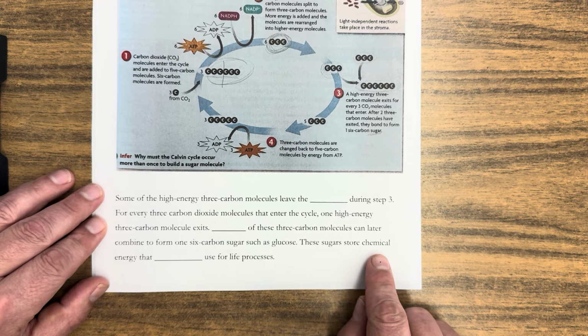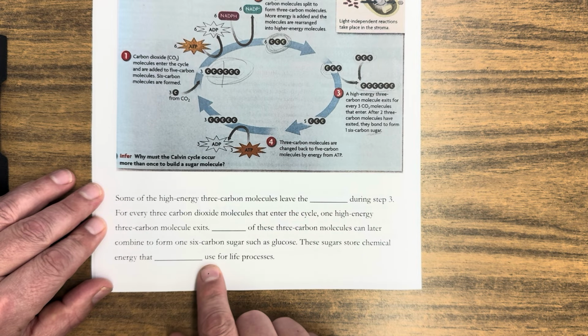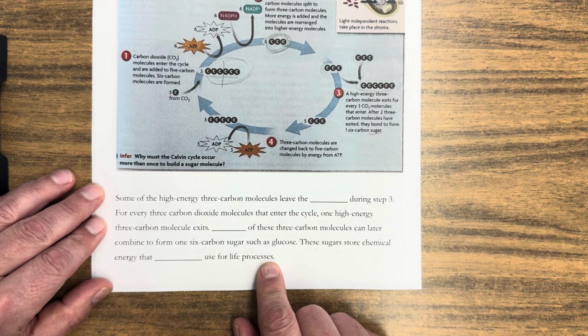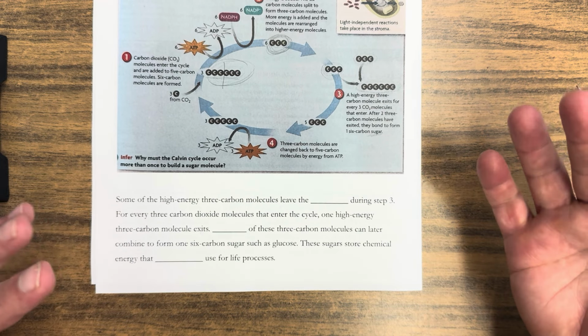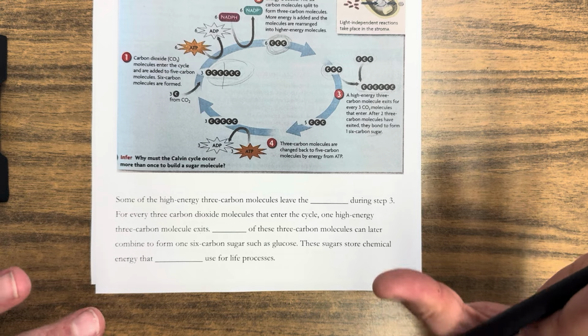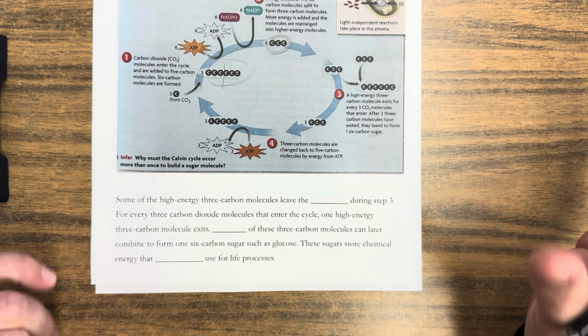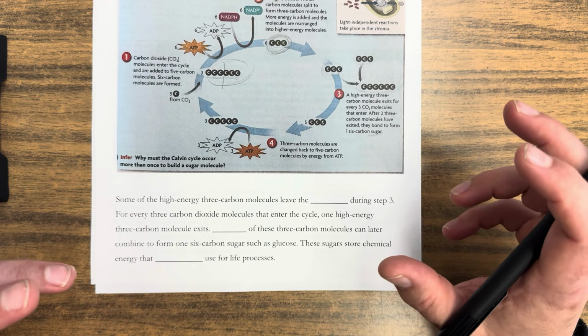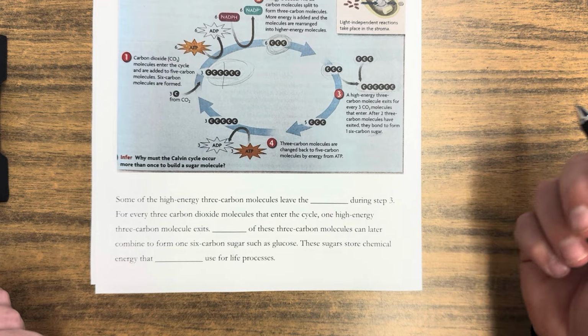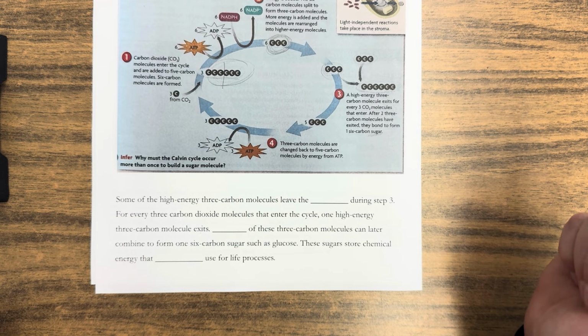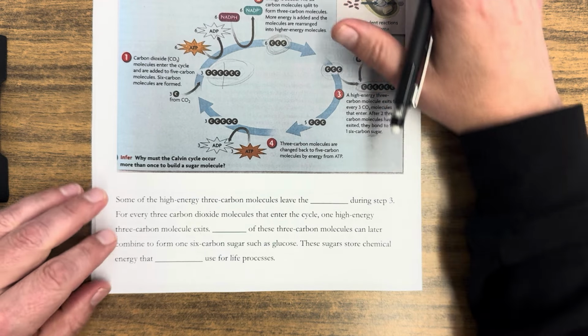These sugars store chemical energy that plants use for life processes. So the sugar, that's food for the plant. The plant needs to eat, but it doesn't have a mouth or teeth, so it makes its own food, and then it can use that food just like we use food to get energy for life processes.